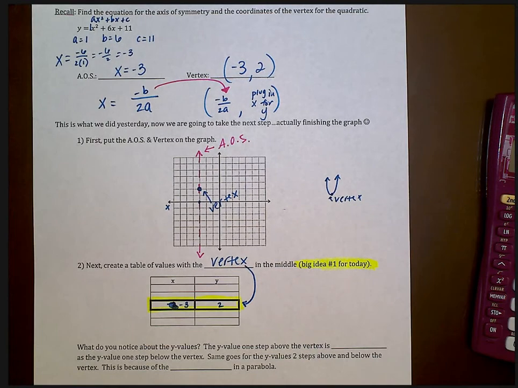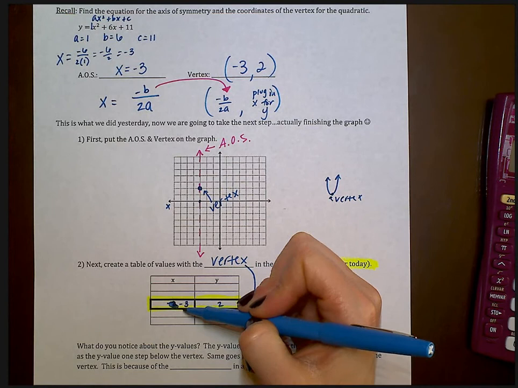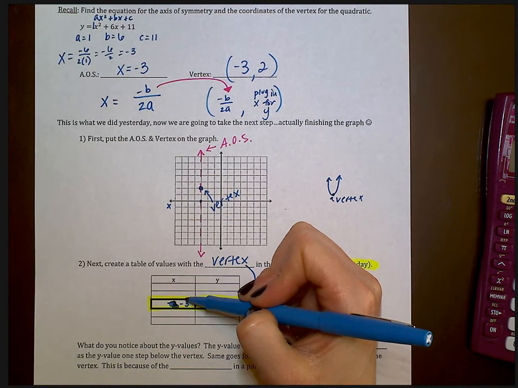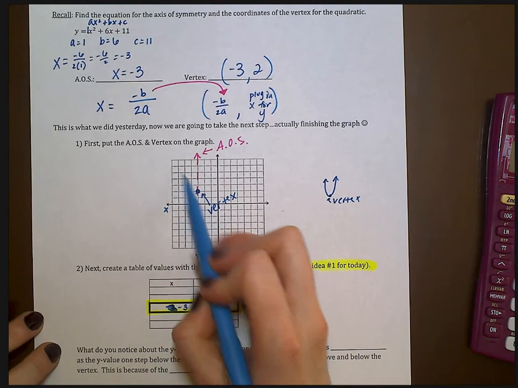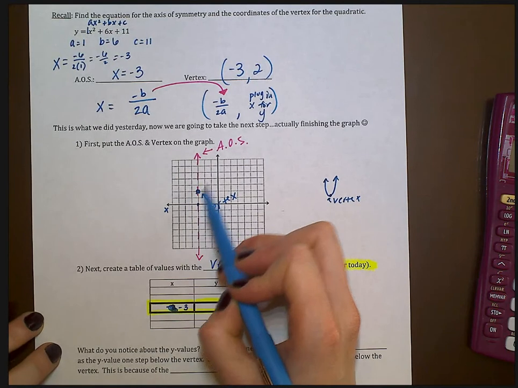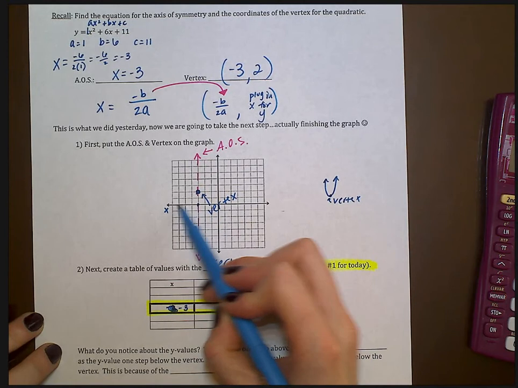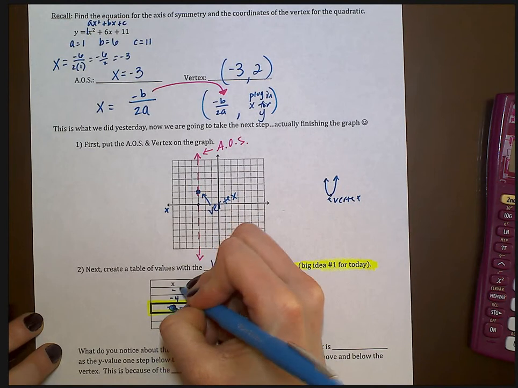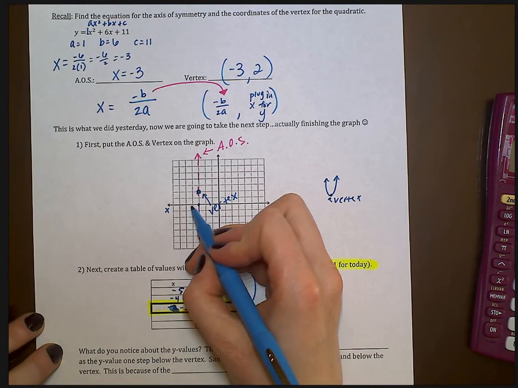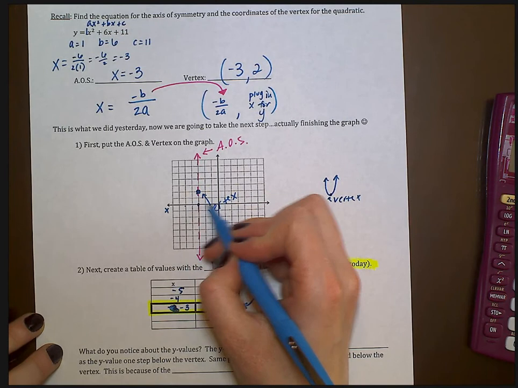Okay, so now what I have to do is pick x values around the -3. So guys, you need to do two numbers smaller than -3 so I can see what it looks like right to the left of the vertex. And I want to figure out what it looks like right to the right. So I need to pick the x values around the vertex. The two that are smaller would be -4 and -5, so I'm going to plug these in. And I'm going to plug in the two on the right end, so that would be -2 and -1.